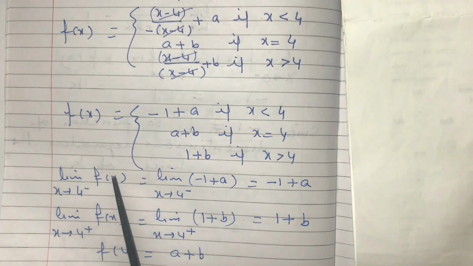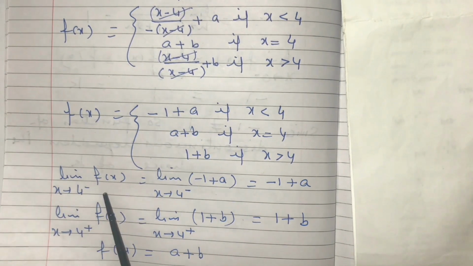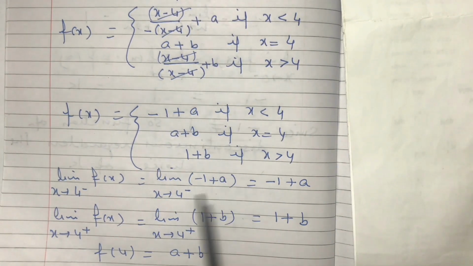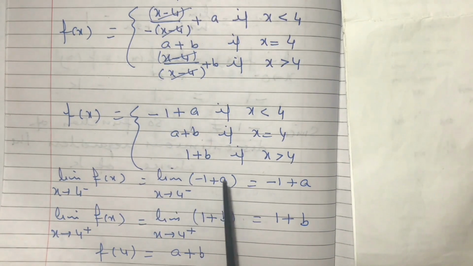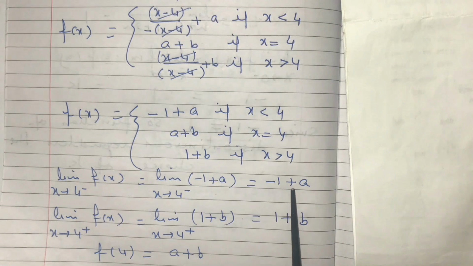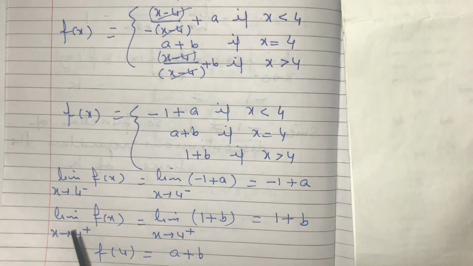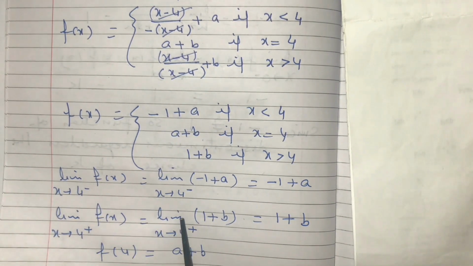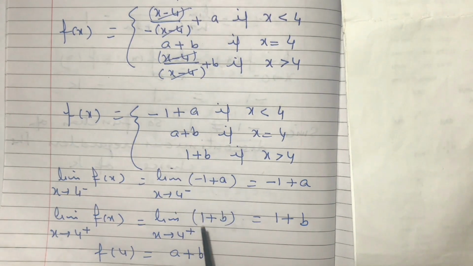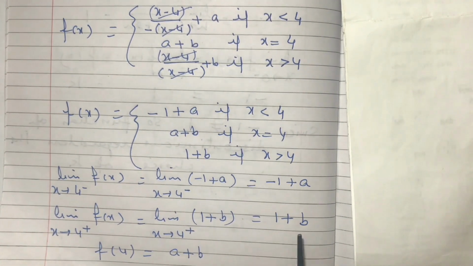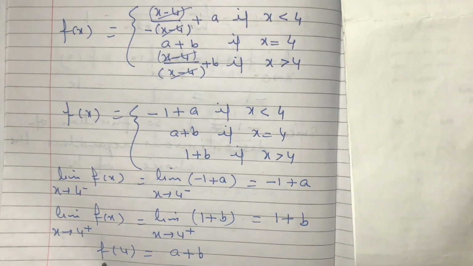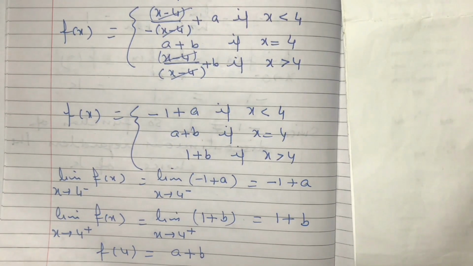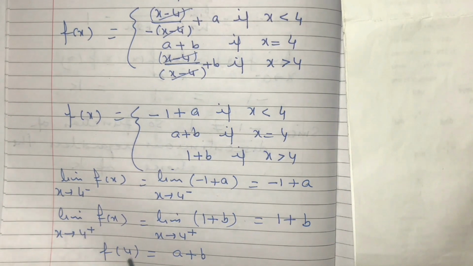Now limit of f(x) as x tends to 4 minus, लेफ्ट हैंड लिमिट हो गई तो आप यहाँ पर फंक्शन क्या लोगे? ये वाला. So that is equal to minus 1 plus a, because this is a constant. Now let me write the right hand limit. Limit f(x) as x tends to 4 plus, what function will you write? This function, 1 plus b, which is equal to 1 plus b because this is constant. f(4) is equal to a plus b. Now since this function is continuous, all these three things are equal.